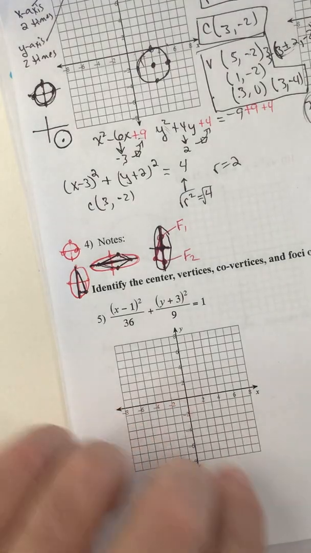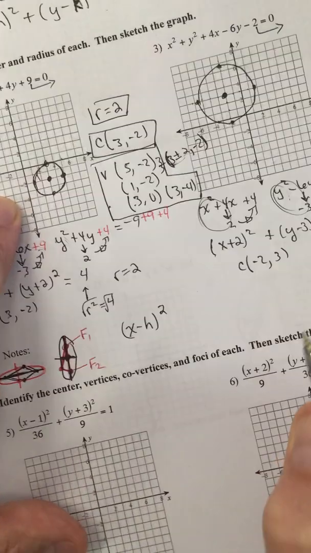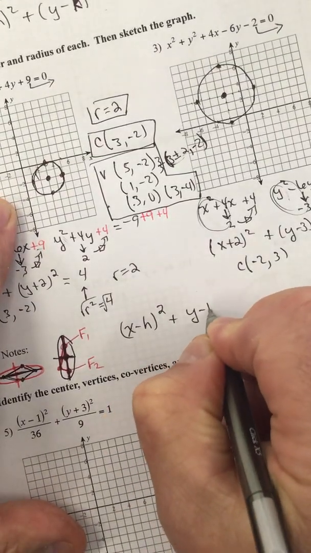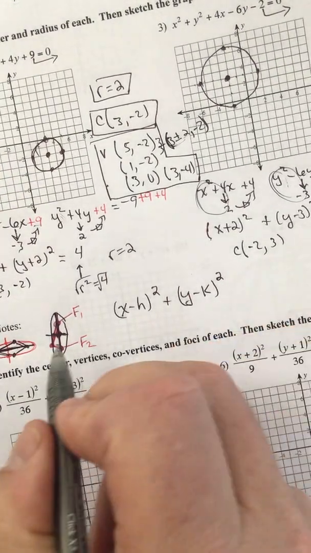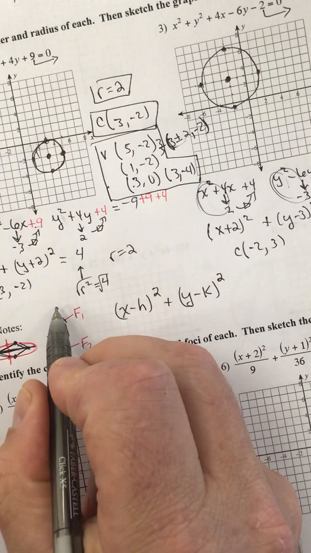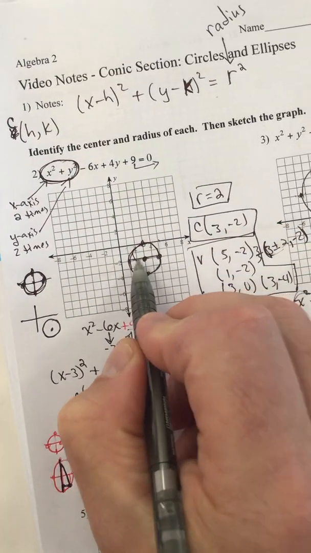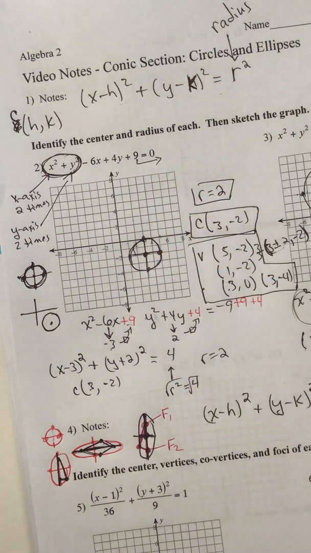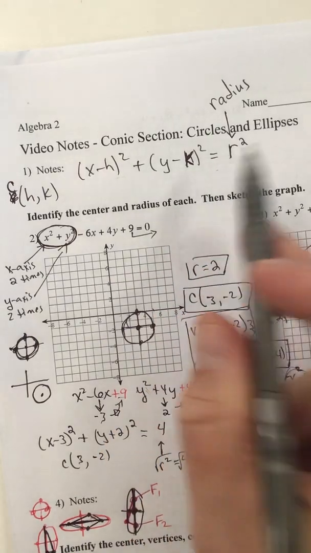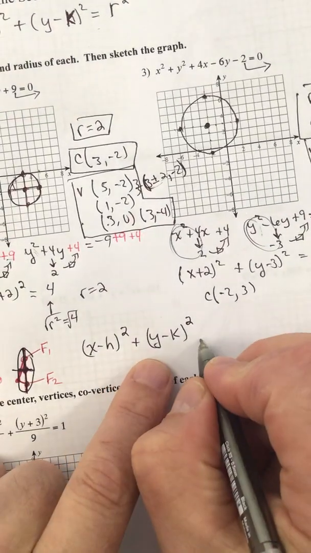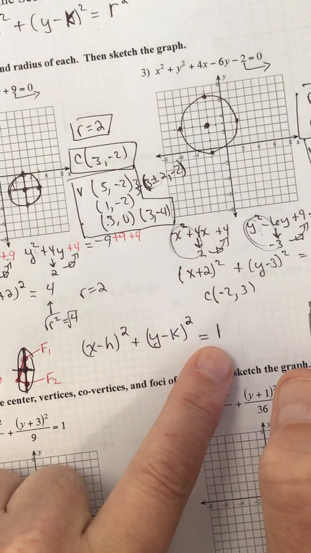Okay, here's the format for these. It looks just like a circle. It's x minus h all squared plus y minus k all squared. But now the small axis and the long axis are different numbers. See, up here, this axis and this axis were the same, so in a circle it's equal to whatever that radius is. But on an ellipse, we're always going to force it to equal 1. That's a big deal. It's not equal to r squared, it's equal to 1.